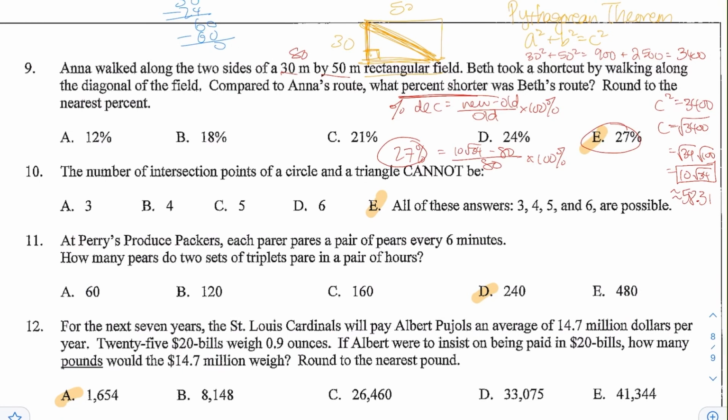Next for number 10, the number of intersection points of a circle and a triangle cannot be. So here you want to see if you can intersect it 3 times, and you can if you have a triangle inside a circle. That's 1, 2, 3. Now if you make this triangle a little bit bigger, you can get 4 intersection points, 1, 2, 3, 4.